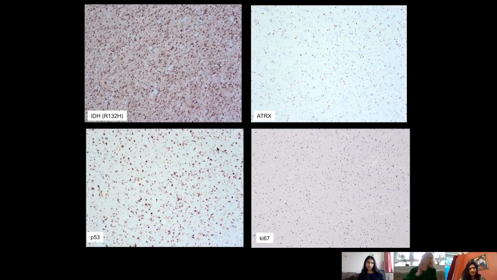The other question that we have to solve here is because this tumor was classified in 2007, and because morphologically we see both oligodendroglial-like and astroglial-like cells, this could be either a high-grade oligodendroglioma or a high-grade astrocytoma.